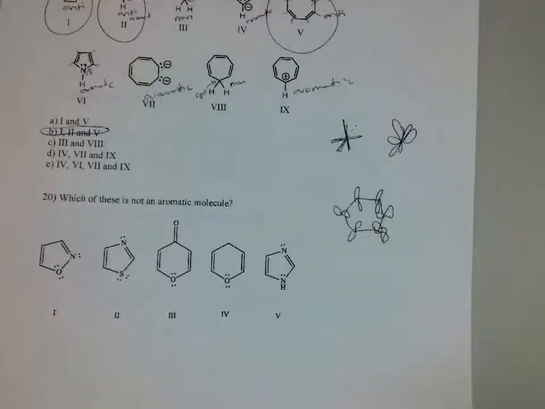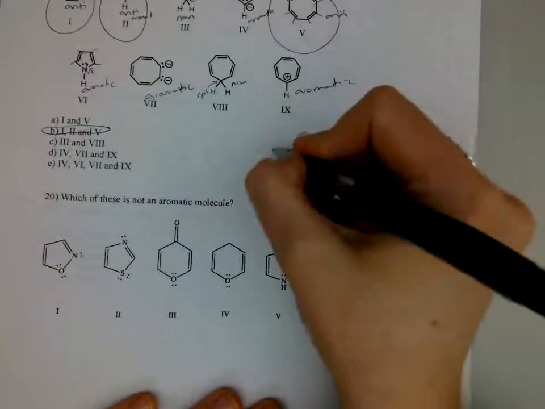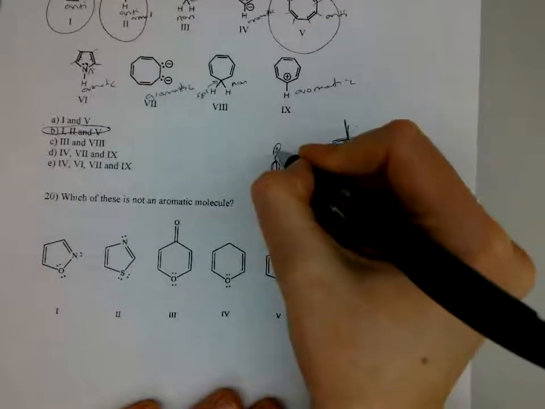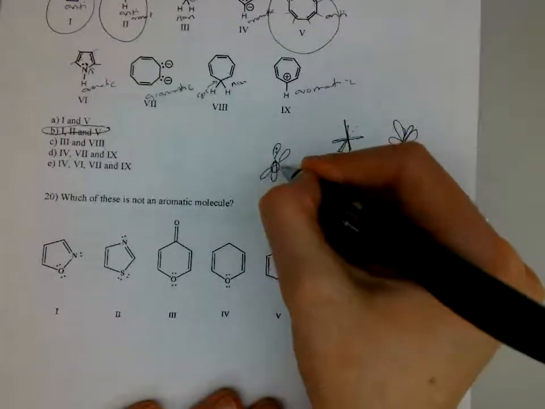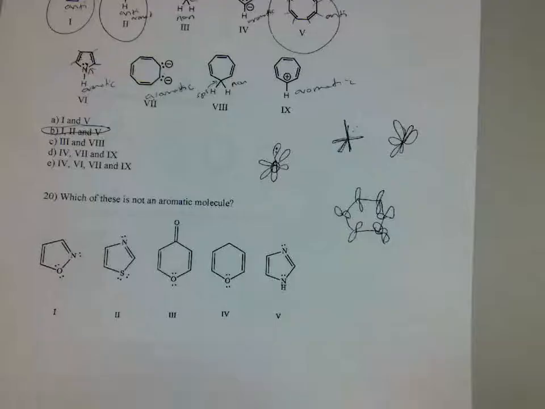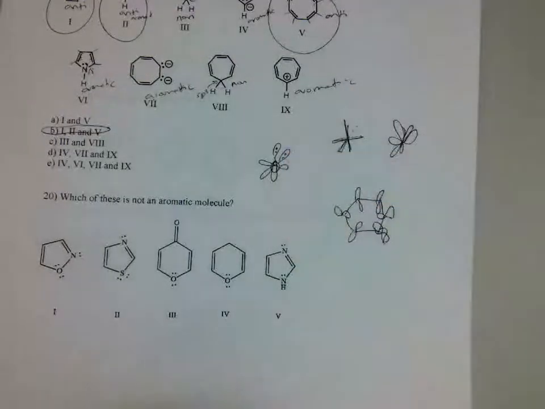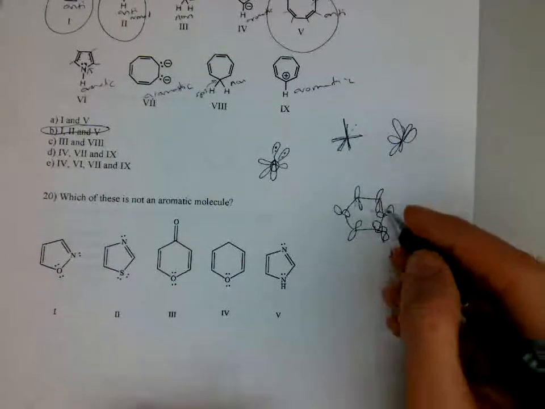So if you have, for example, a heteroatom with 2 p orbitals, so like an oxygen with a lone pair, you can have this lone pair going up and down, or you can have the lone pair going into the plane of the page, or you can have it in the x-axis. So you can have the p orbitals in 2 different axes of your molecule, but only 1 p orbital can be in the same plane as your ring.